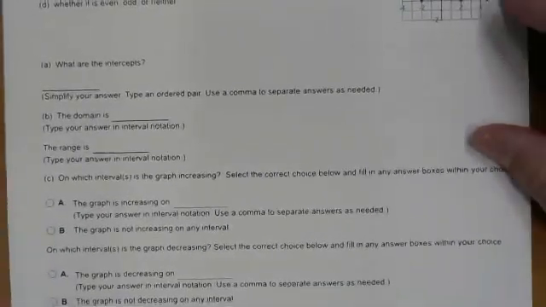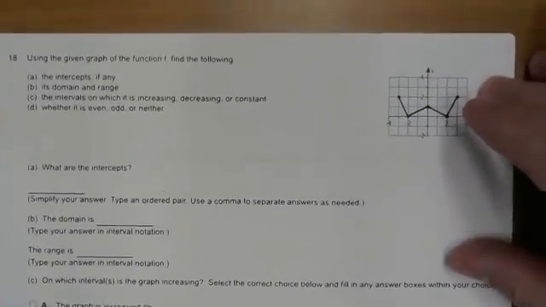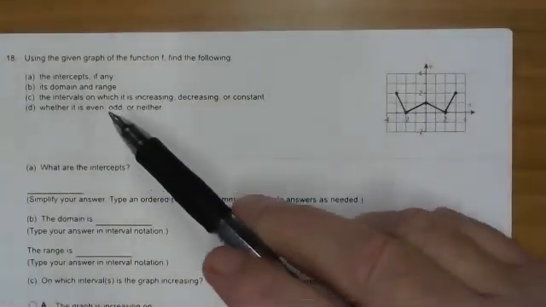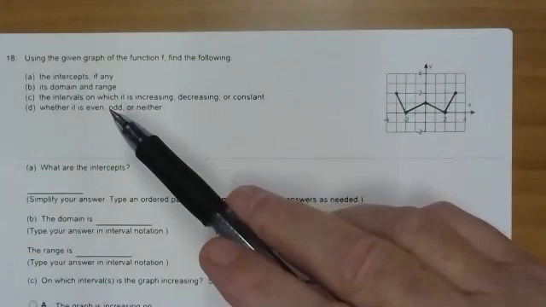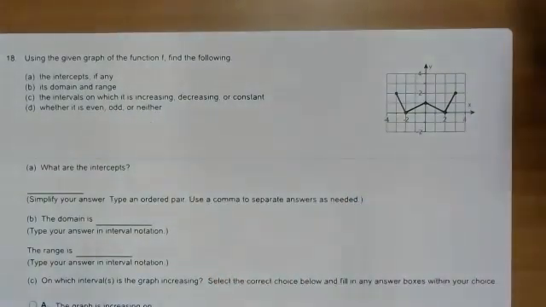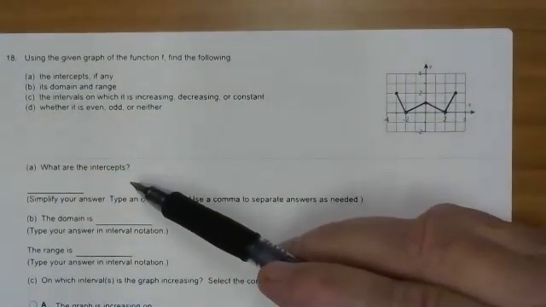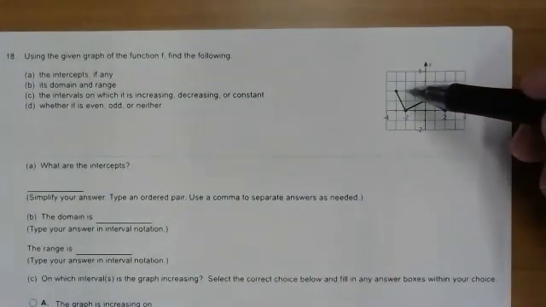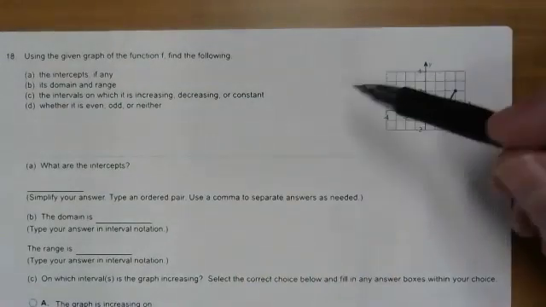All right. Another graphing problem. Lots of these. So here's a graph. And they tell you you're going to find intercepts, domain and range, intervals, and so on. All right, let's just go through this. What are the intercepts? Intercepts are where the graph crosses or touches the axes.